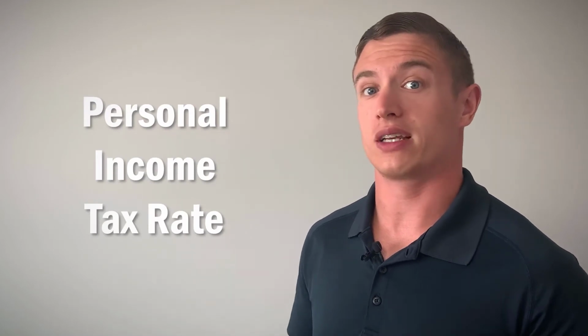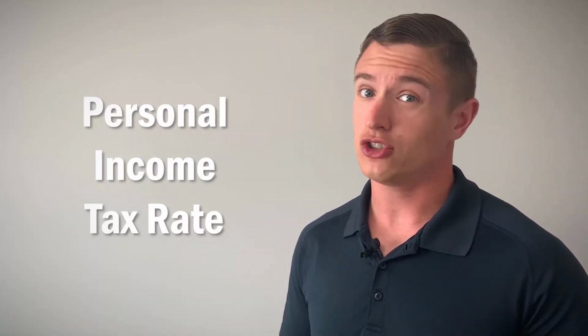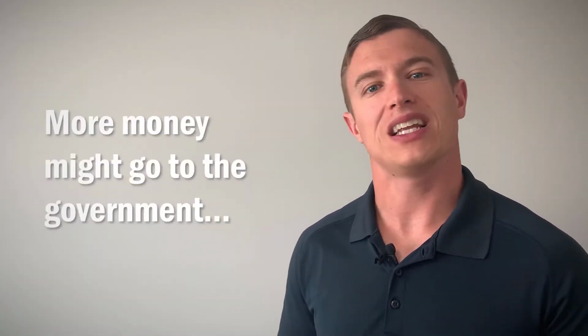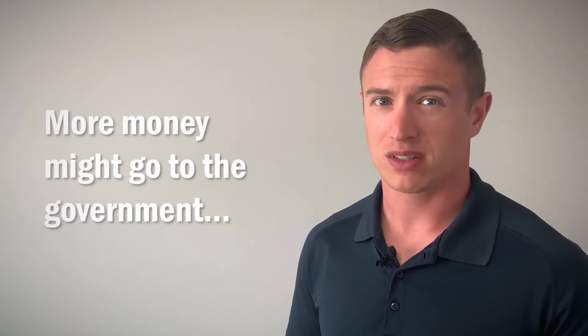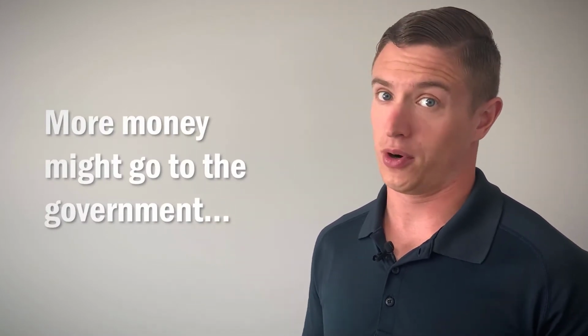Another potential disadvantage is that the income you accumulate is going to be taxed at the personal income tax rate, which means that as you make more money, you might be paying a little bit more in income tax to the government compared to a business that is incorporated. Now that we know what a sole proprietorship looks like, how does it compare to the other two models?